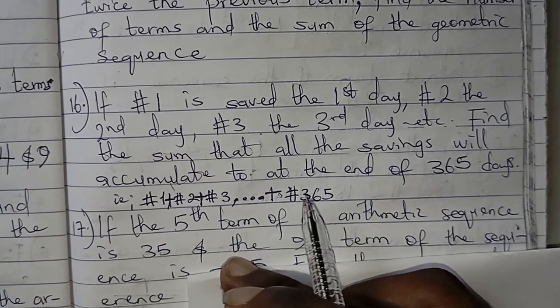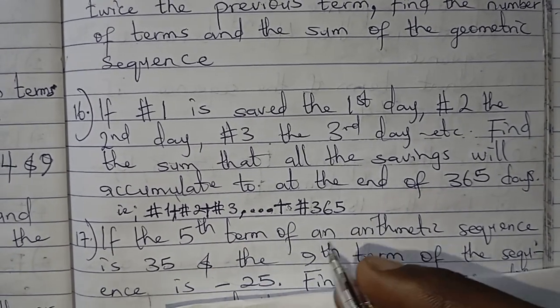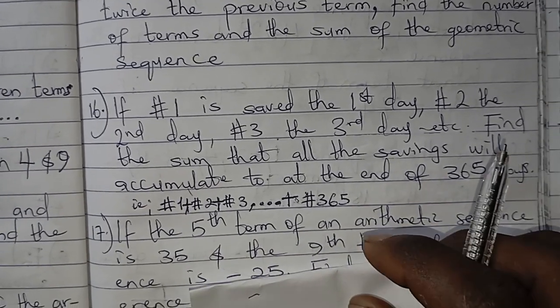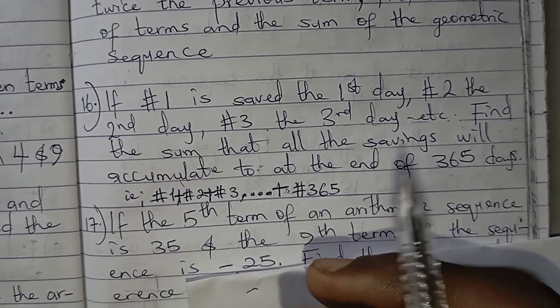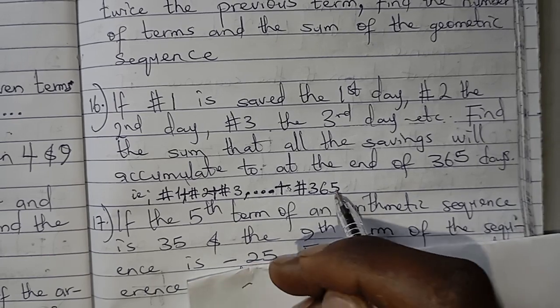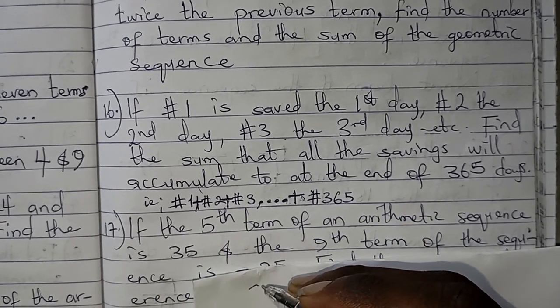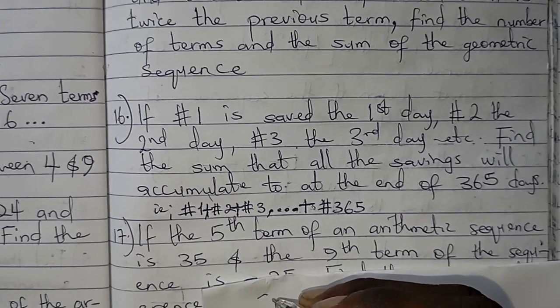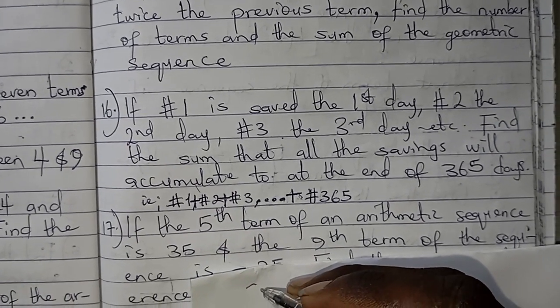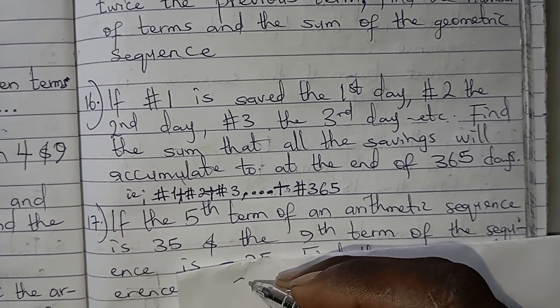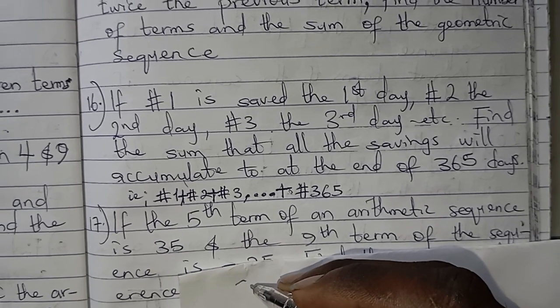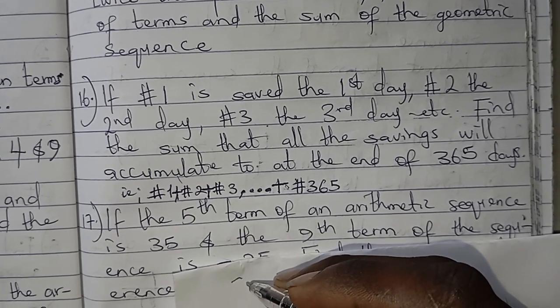So it's the same thing as I've already made it. That is 1 Naira, 2 Naira, 3 Naira, and in 365 days, you should have 365 Naira. Each day is adding 1. That is the common difference in that case. Common difference is 1.